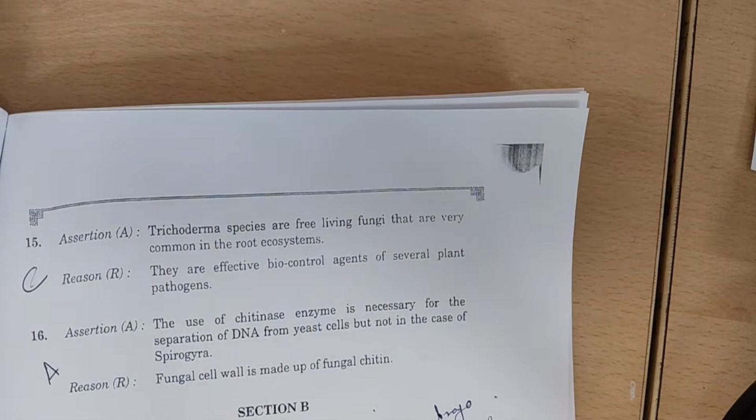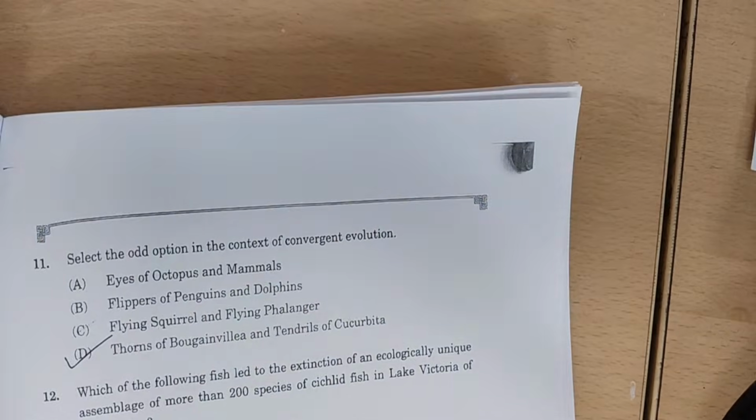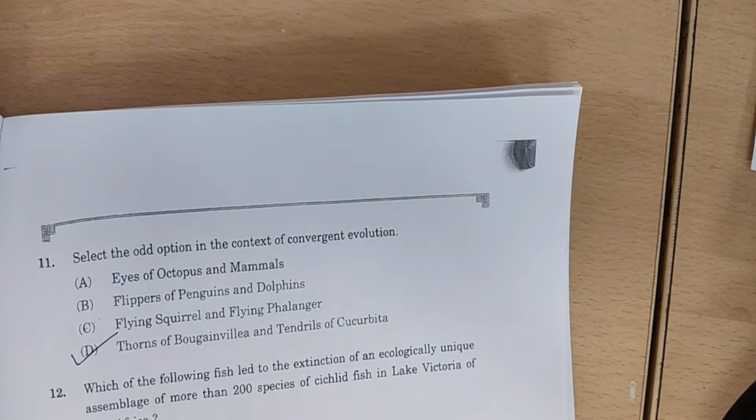15th. Trichoderma species are free living fungi that are very common in the root ecosystem. They are effective biocontrol agents of several plant pathogens. Here the answer is C. Why C? You are asking.